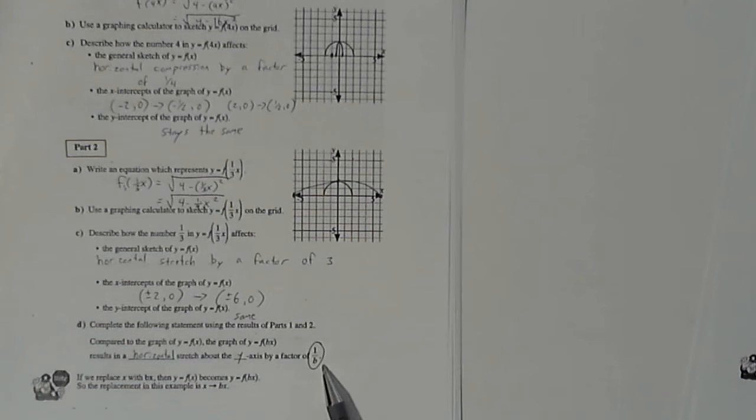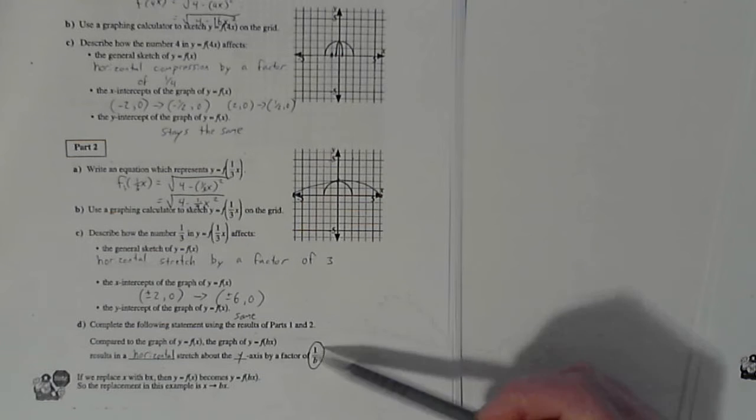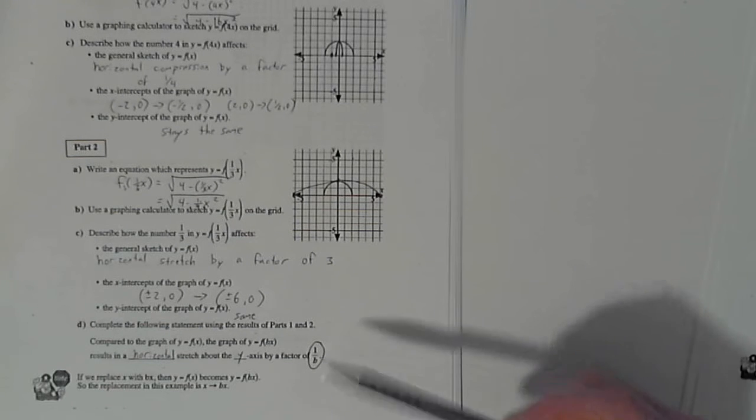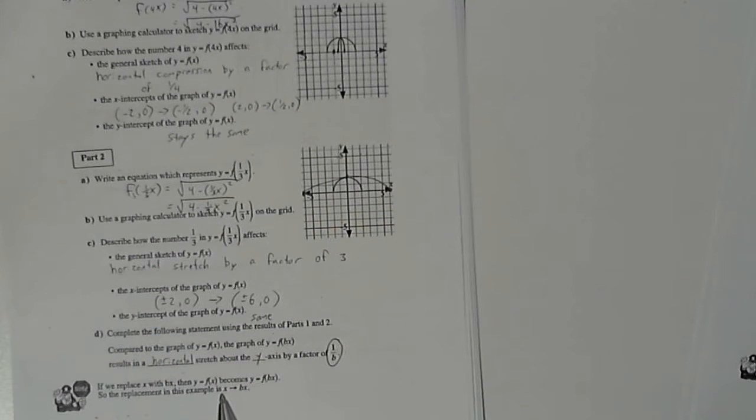So this one is backwards, unlike the a value. The a value is the right way around. This one's backwards. You have to actually flip it. So fractions become a stretch, and whole numbers become a compression. And then we've got the replacement notation. You can replace x with b of x.